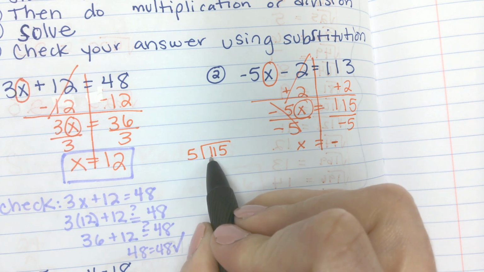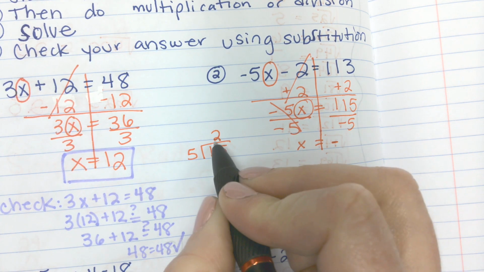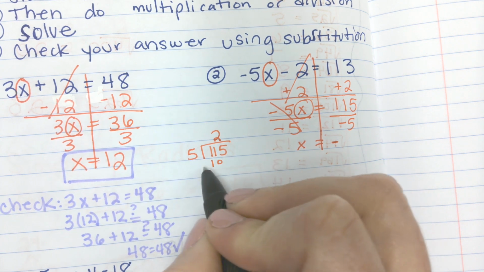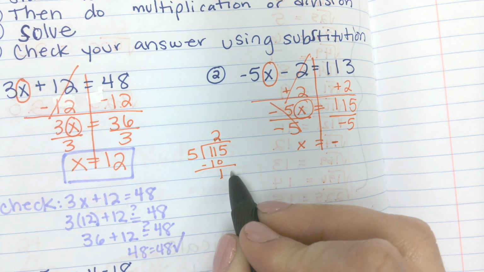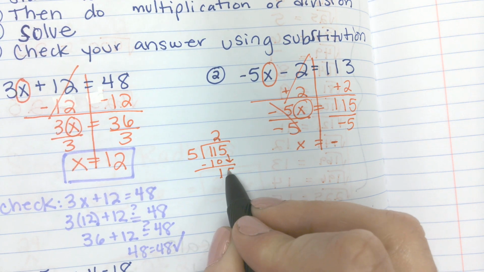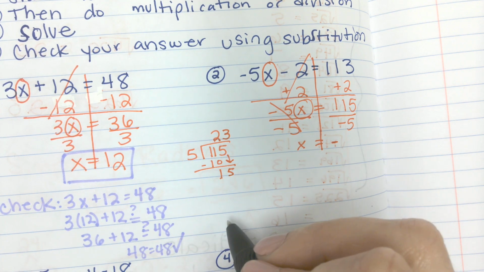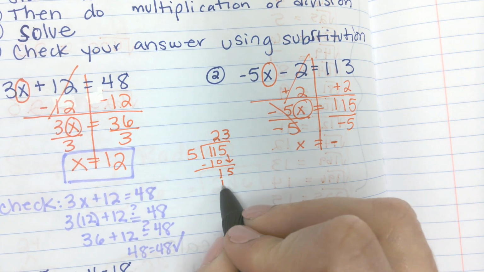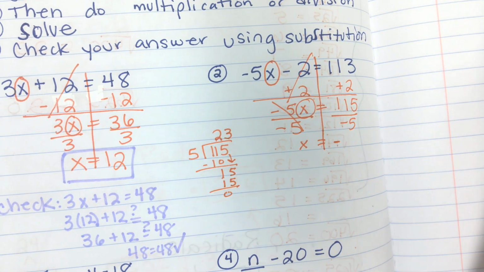5 goes into 1, no times. 5 goes into 11, 2 times. 2 times 5 is 10. Subtract. 11 minus 10 is 1. Carry down the 5. 5 goes into 15 3 times. 3 times 5 is 15. So that is my solution.